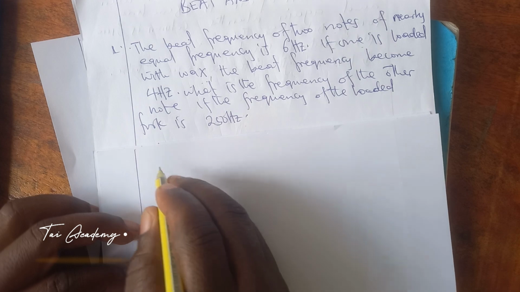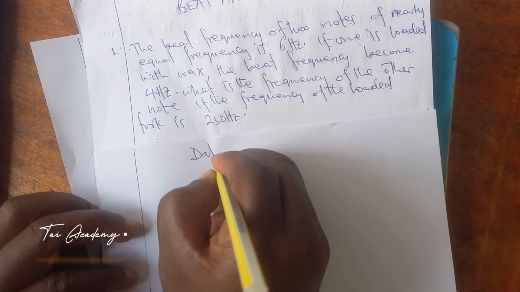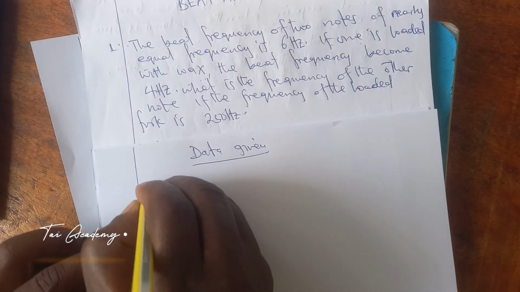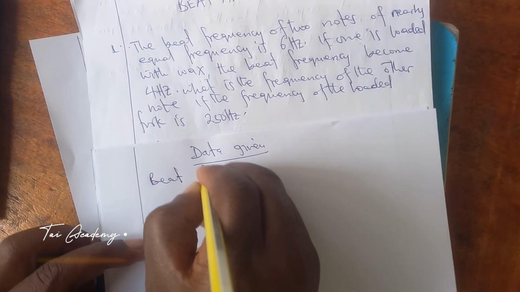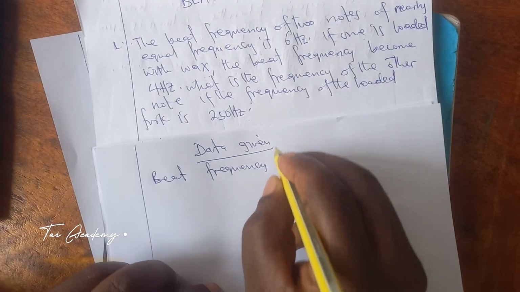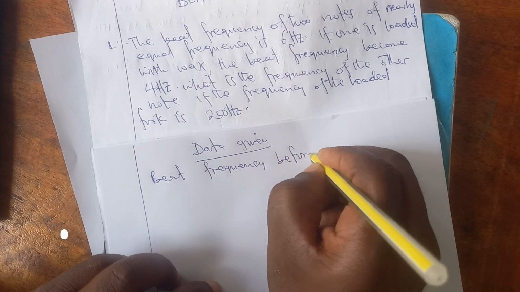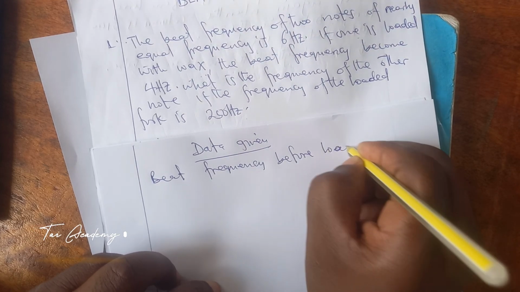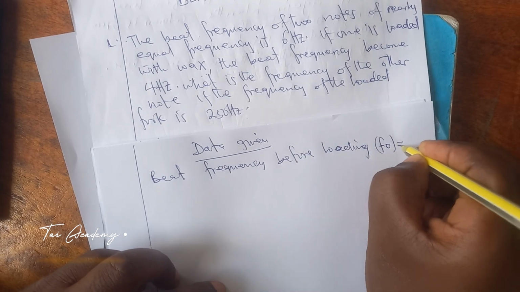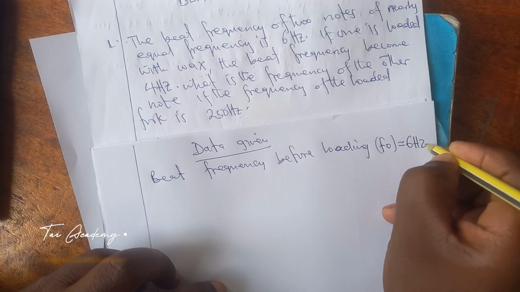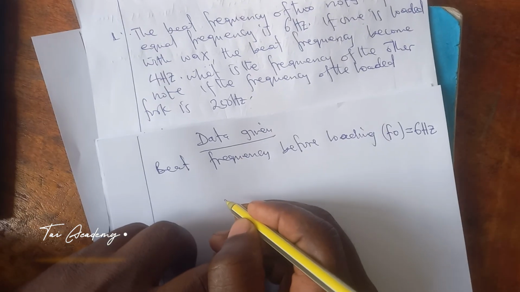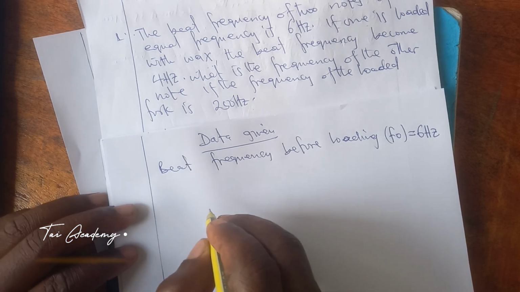Now, from the data given, we say the beat frequency before loading, F0, equals 6 Hz.